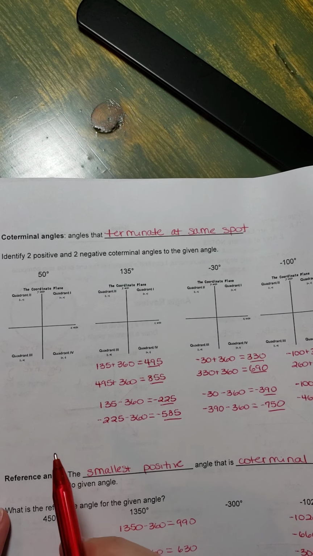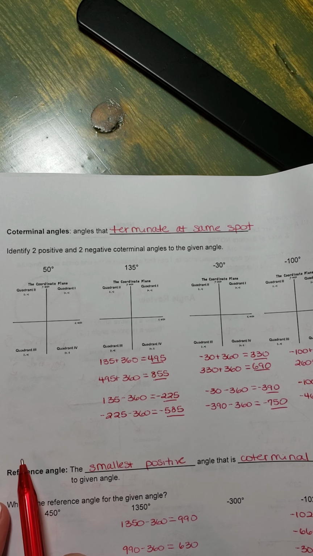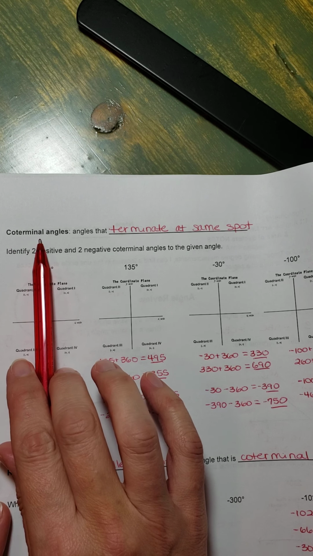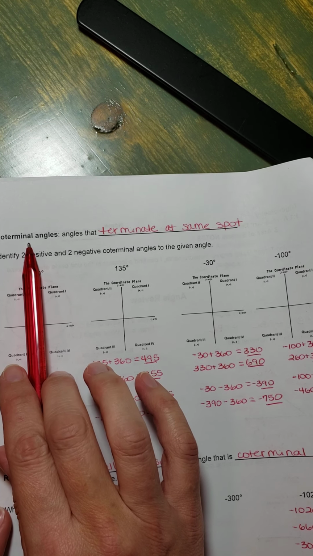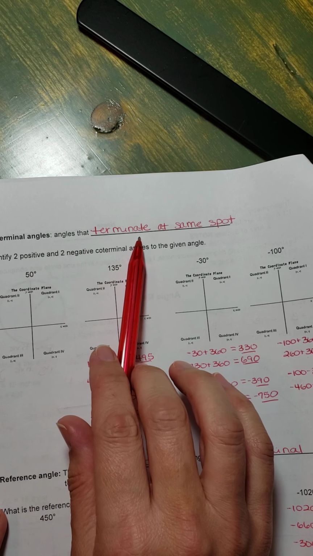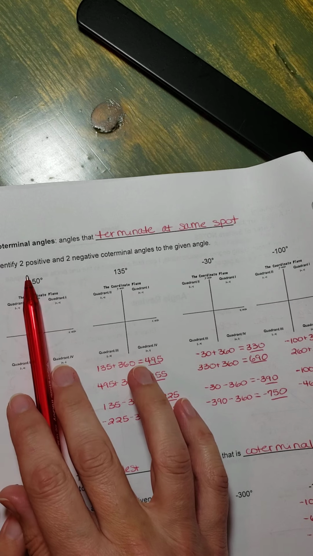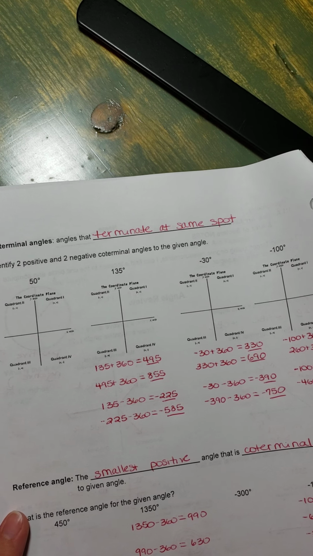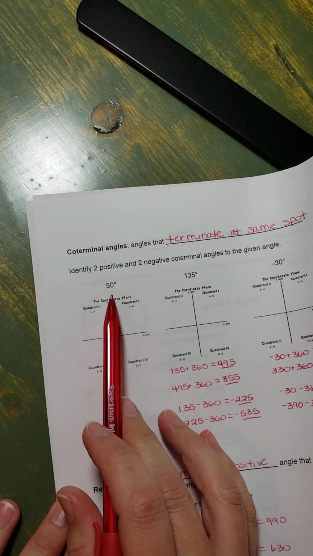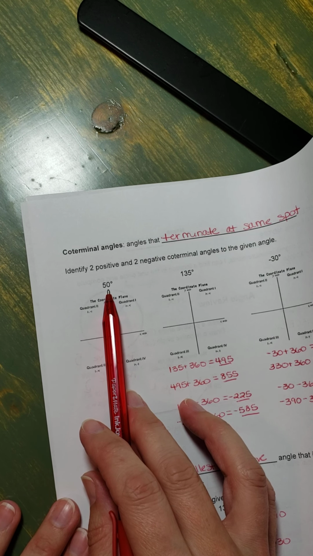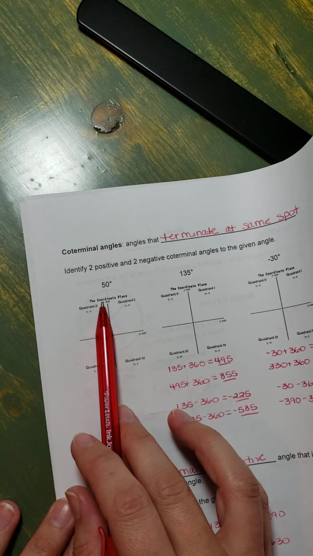One of the terms we will use extensively is coterminal angle. Co as a prefix means together, terminal means end or terminate. So coterminal angles are angles that terminate at the same spot. So I want you to identify 2 positive and 2 negative coterminal angles, in this case to 50 degrees. Well, positive means this number needs to become more positive. Negative means I've got to make this a negative number.